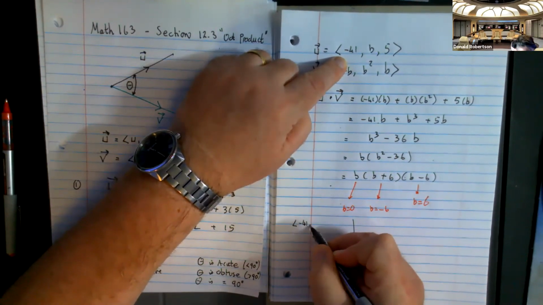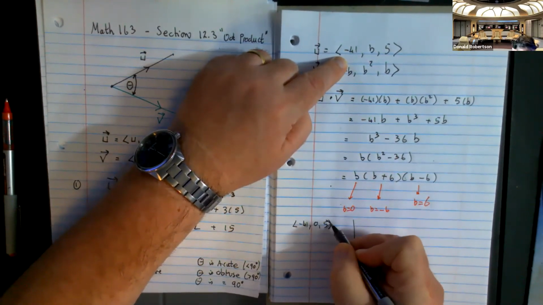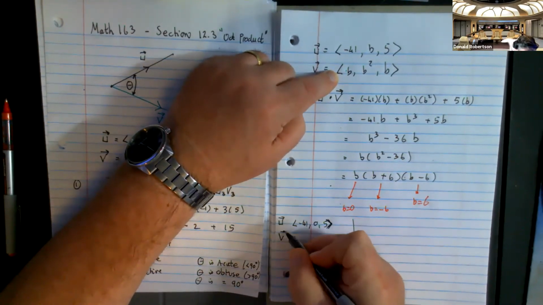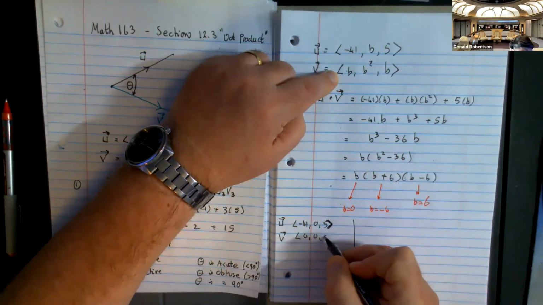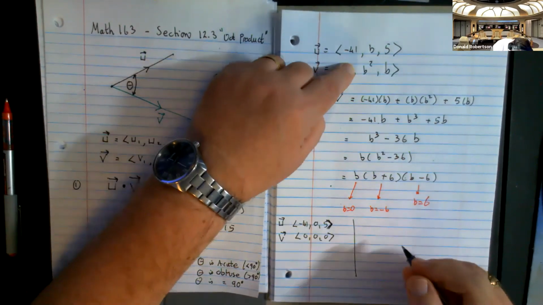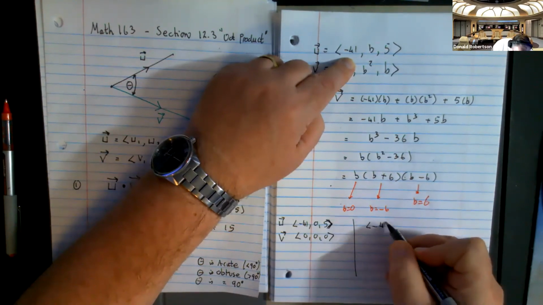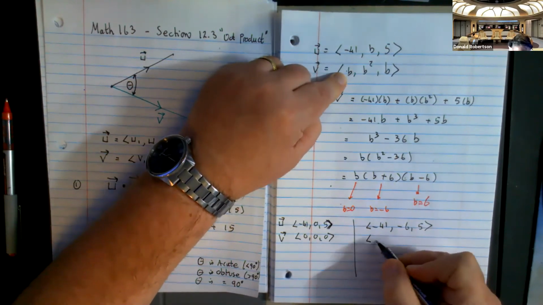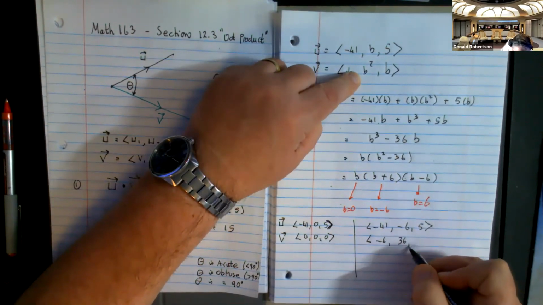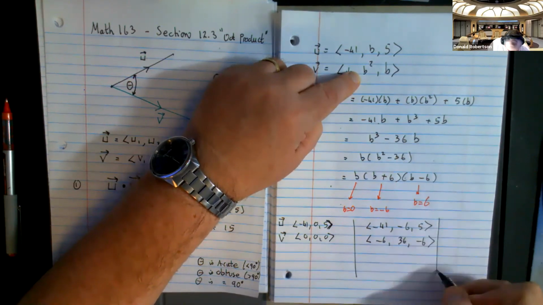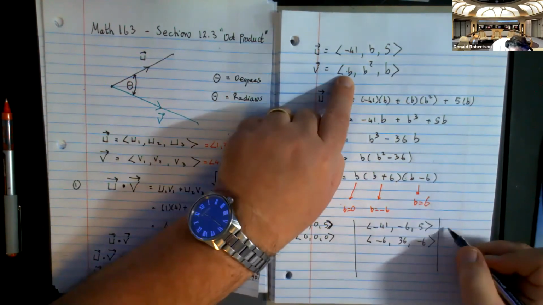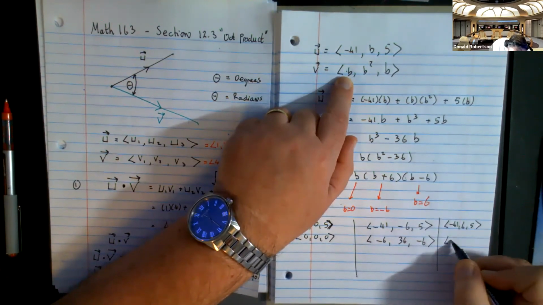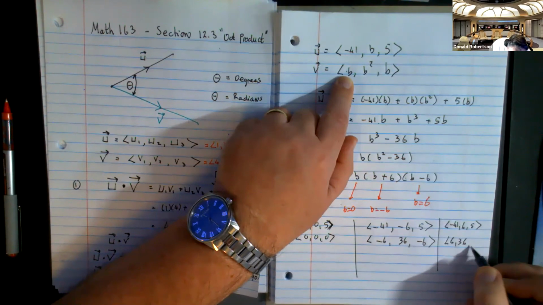Negative 41, 0, 5, that would be the U vector. And the V vector would be 0, 0, 0. Interesting result. Negative 6 would give me negative 41, negative 6, 5, and negative 6, positive 36, negative 6. And then 6 would give me negative 41, 6, and 5, and 6, 36, and 6.